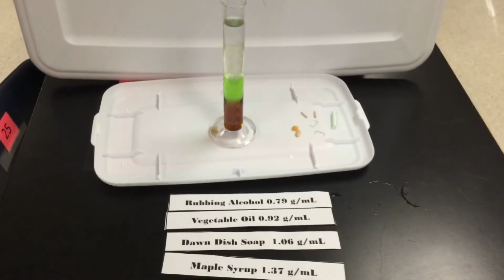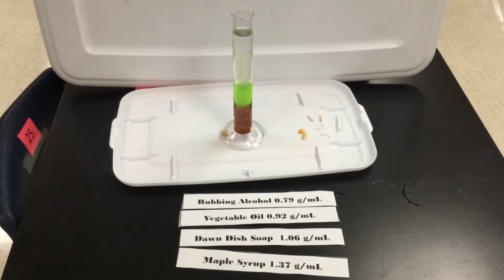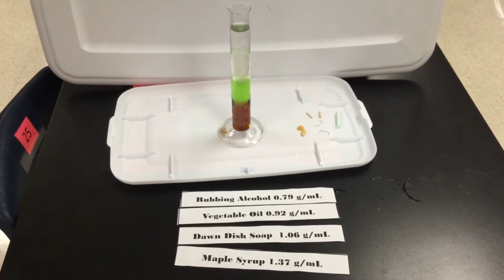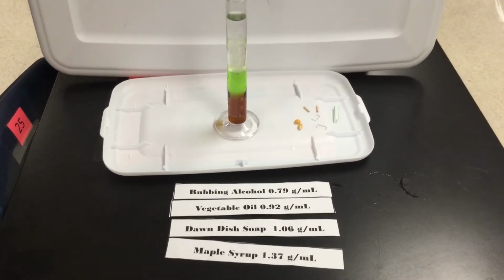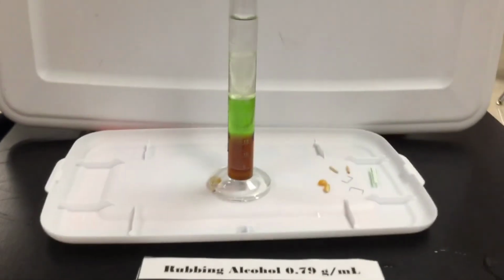Water has a density of 1 gram per milliliter. If I add water to my graduated cylinder, where do you think the water layer would be? Now think about our topic. Why did the liquids separate into layers?